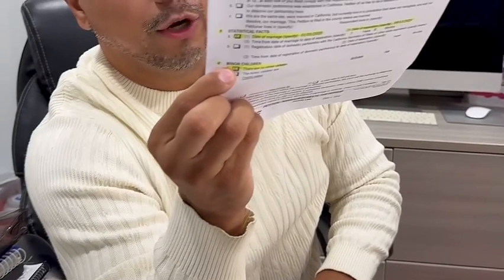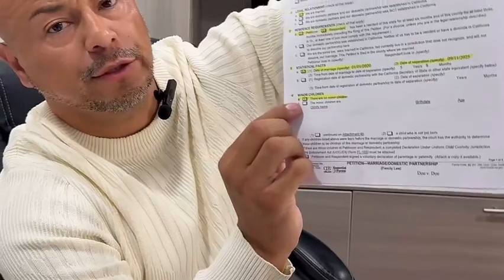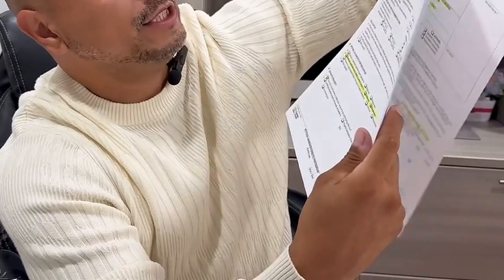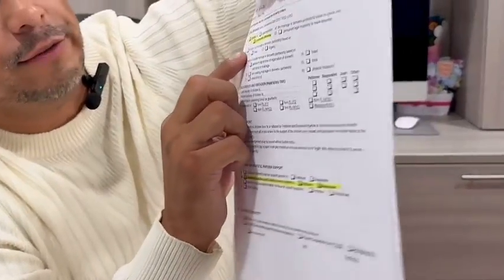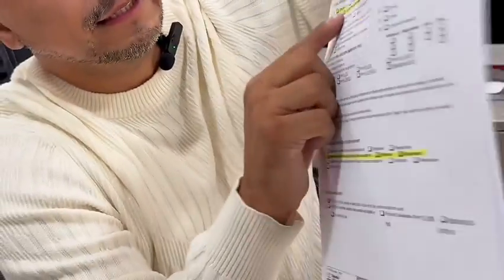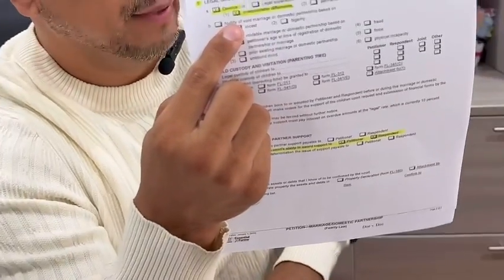He's got no children, no property. So for number 4, of course, he's going to put no children. Next page, number 5, grounds for the divorce, legal grounds. It says it's a divorce for irreconcilable differences. So that's pretty much standard.